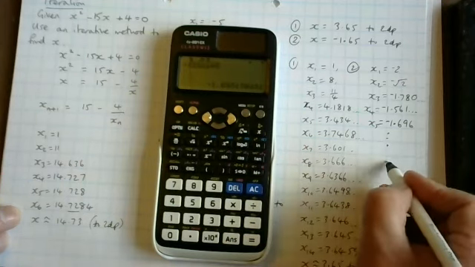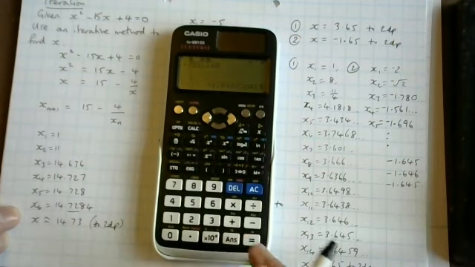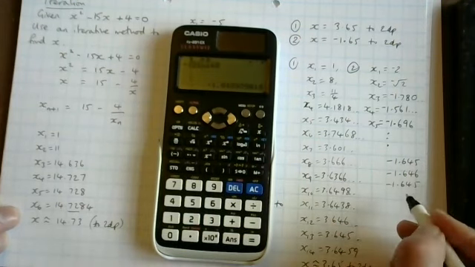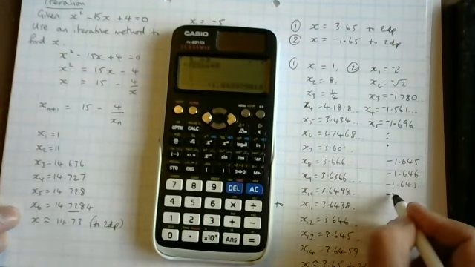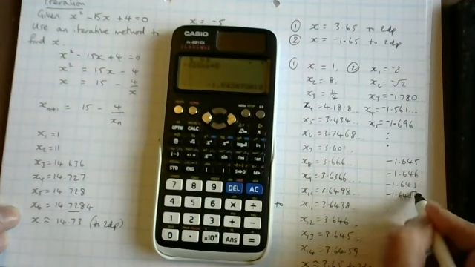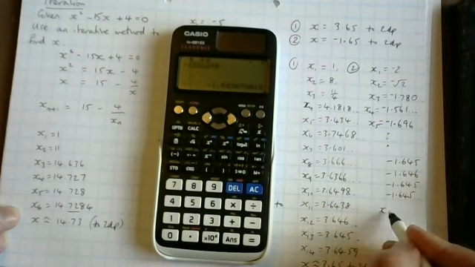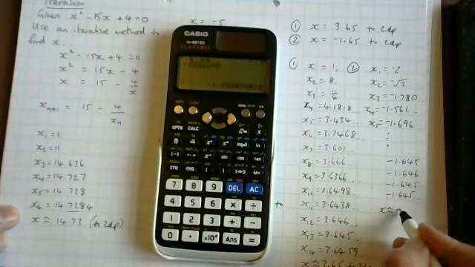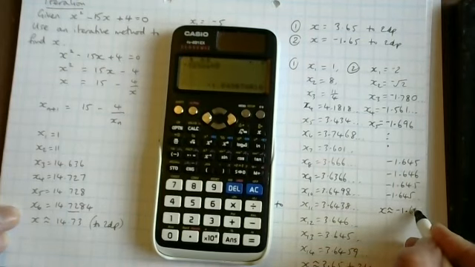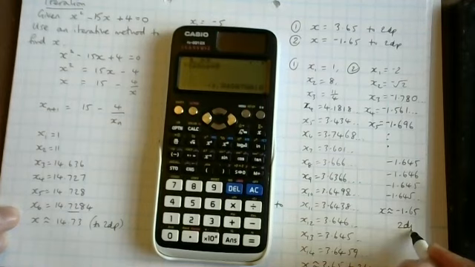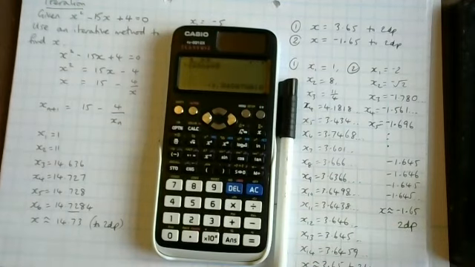I've got negative 1.645. I think we can say x is approximately negative 1.65 to 2 decimal places. That's iteration.